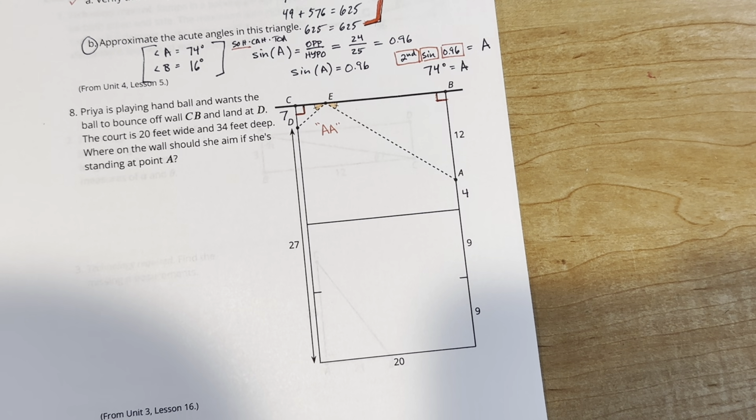I just need one more side. I know that's 16 and 4.